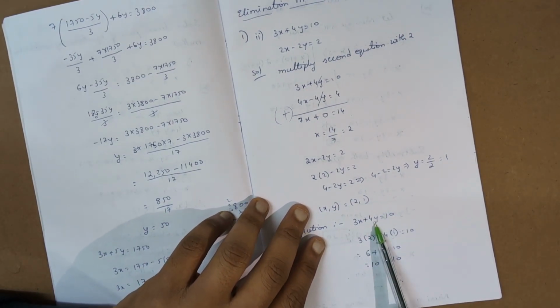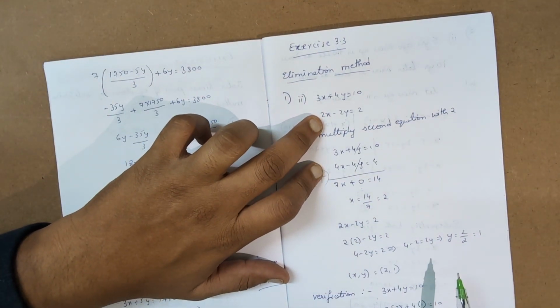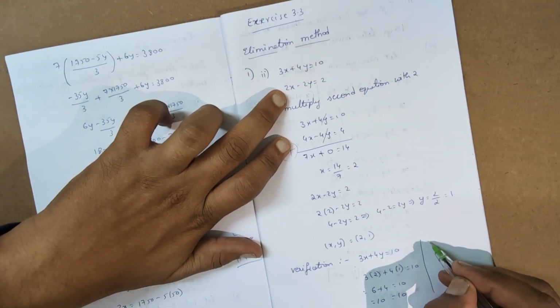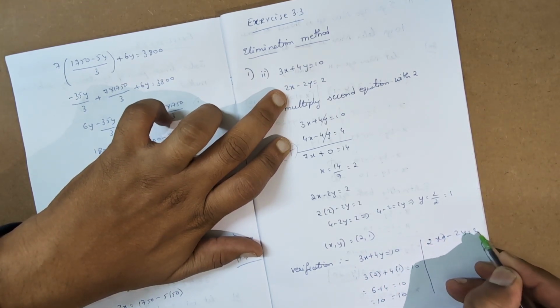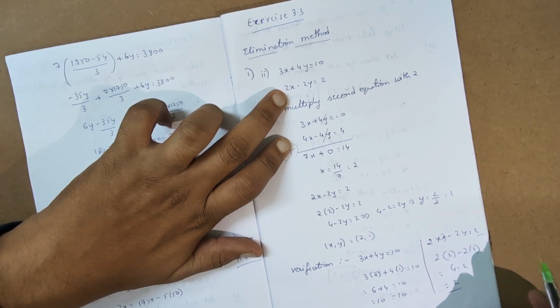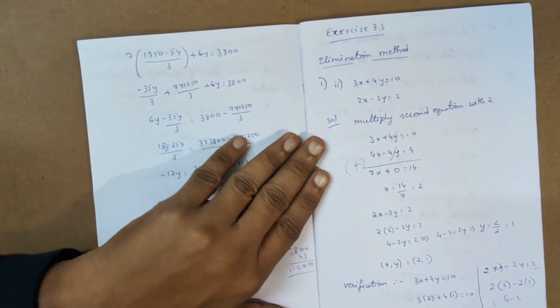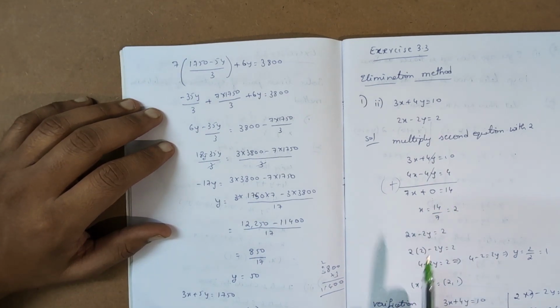So verifying here, 3x plus 4y equal to 10. 3 into 2 plus 4 into 1 is 10. That is 6 plus 4 equal to 10. Correct. The same way, also verify the second equation if you want. 2x minus 2y equal to 2: 2 into x is 2 is 4, and y is 1, so 4 minus 2, that is also 2. So 2 and 2 are the same, so both the equations are satisfied. In the exam, better you verify it so that if there is any mistake in the calculations, you can correct it.